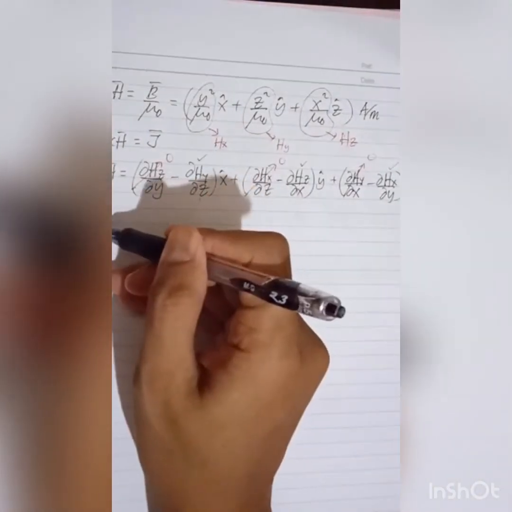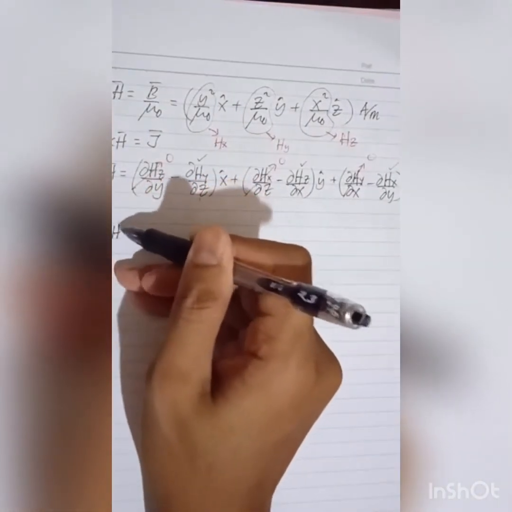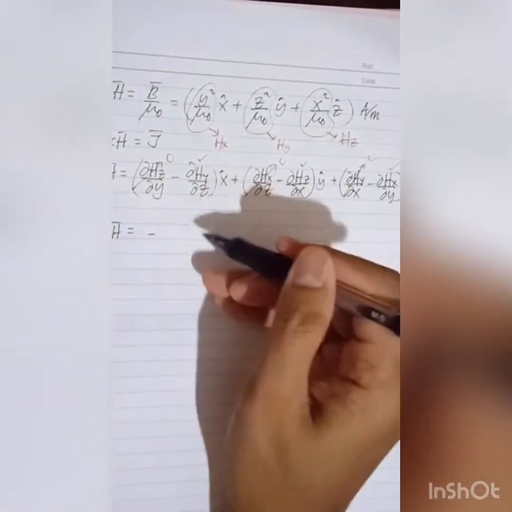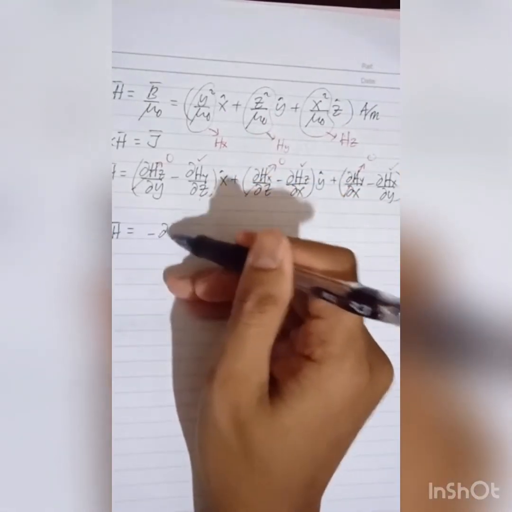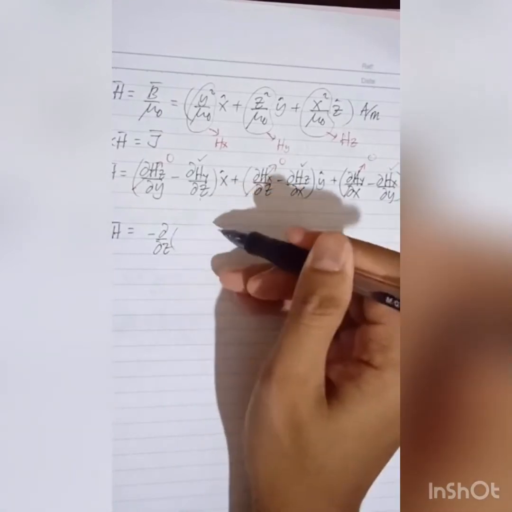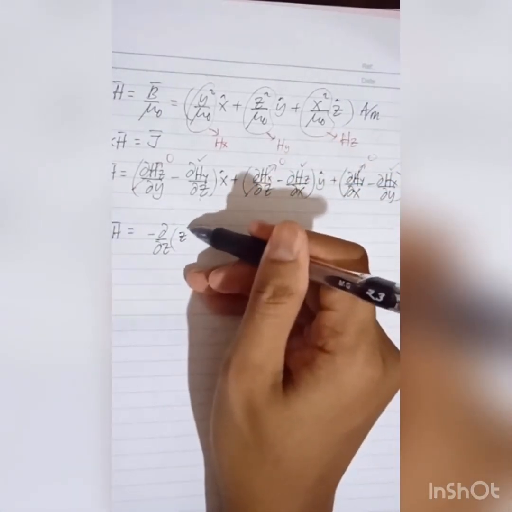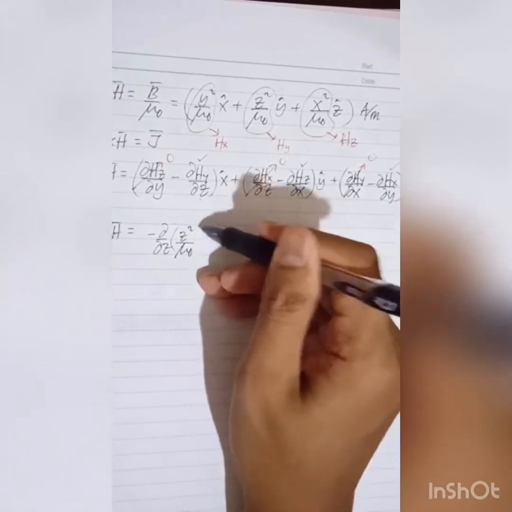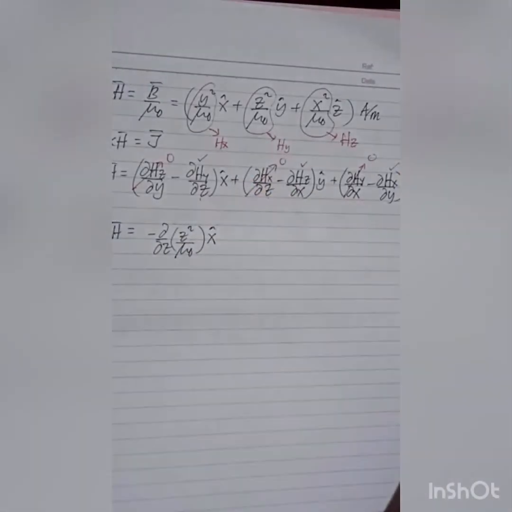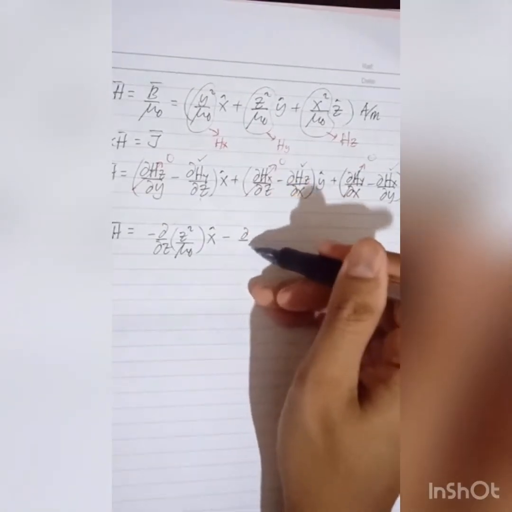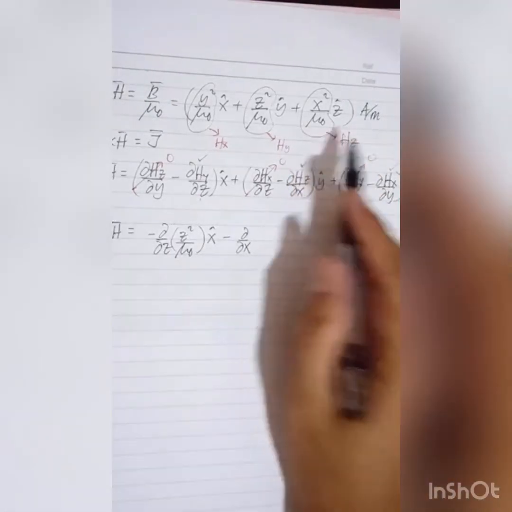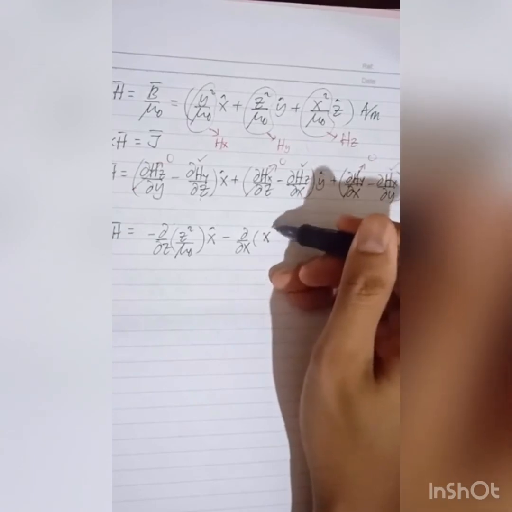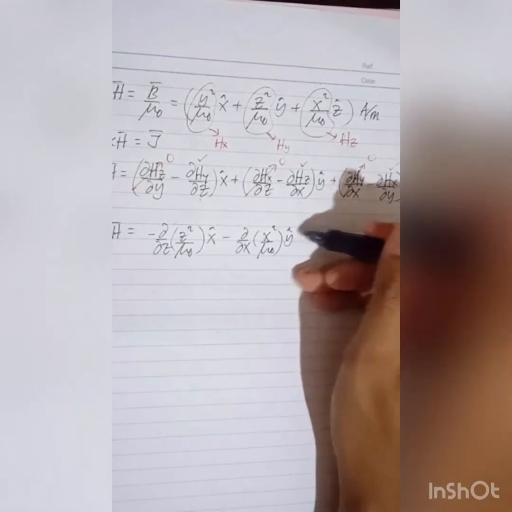Now we can have here the curl of H, negative for the y right here, so d over dz, and Hy here is given as z squared over mu naught in the x direction, minus d over dx, and this is your Hz given as x squared over mu naught, and here we have the y direction.